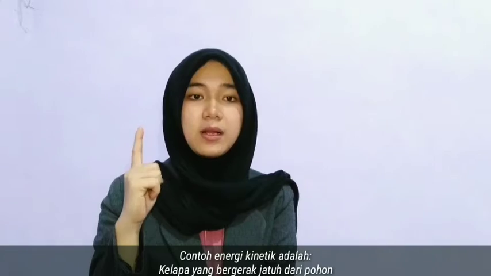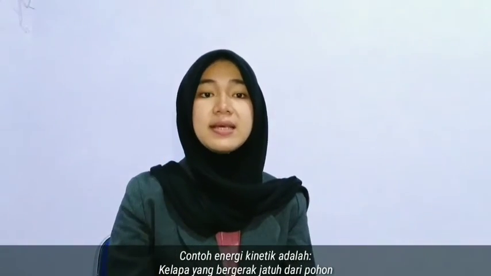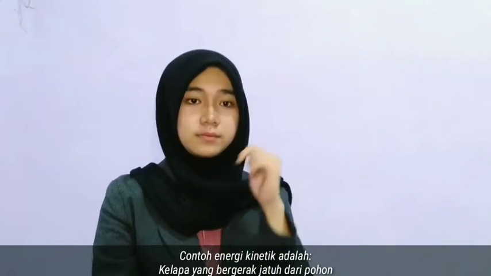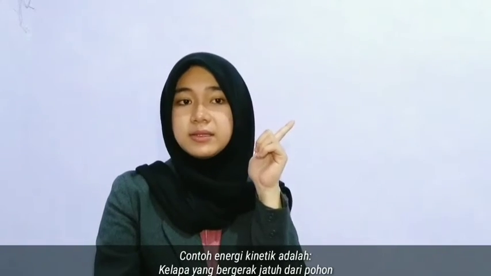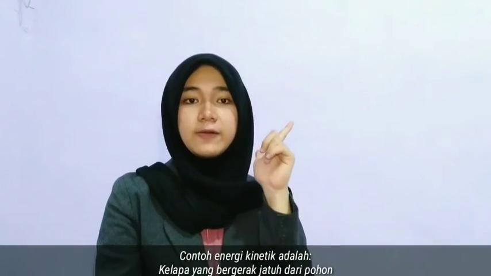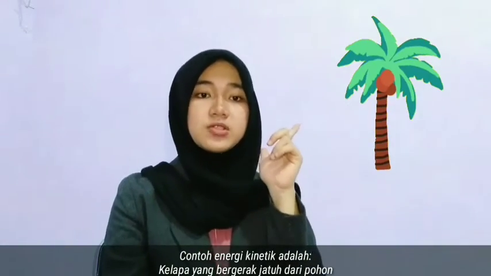An example of kinetic energy is: 1. The moving coconut fell from the tree, kicking the ball.